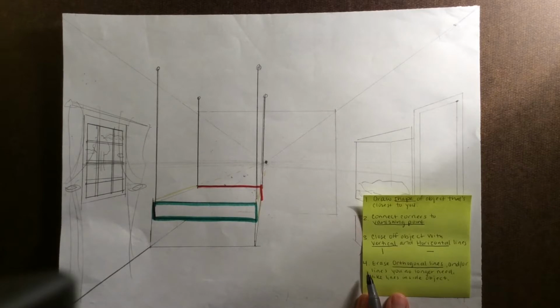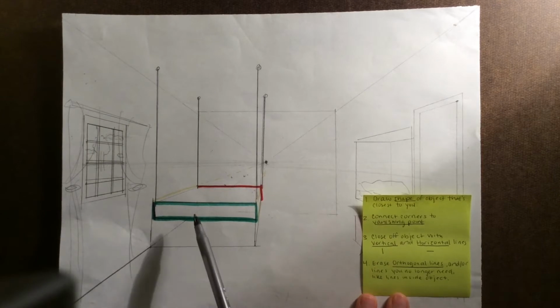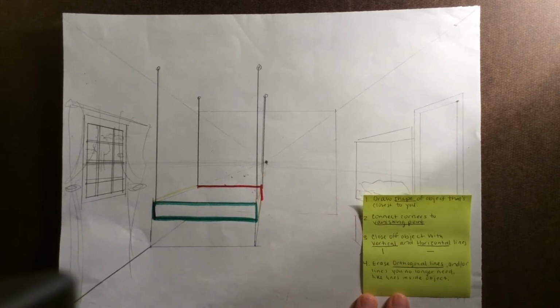And step number 4 would be to erase orthogonal lines and or lines you no longer need, like lines inside the object. So we would erase that line and this line, and then we wouldn't want to see the wall, so we'd erase those lines.